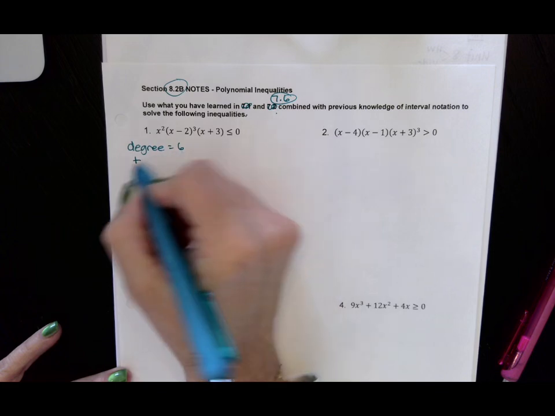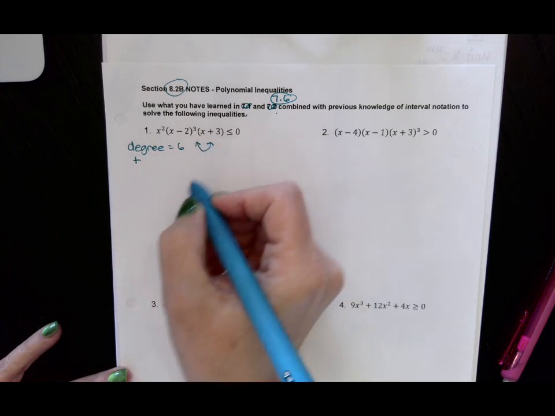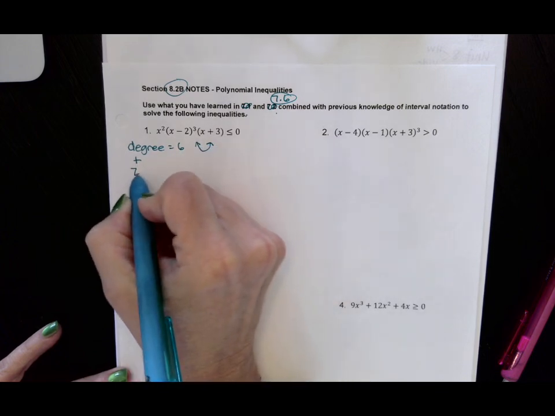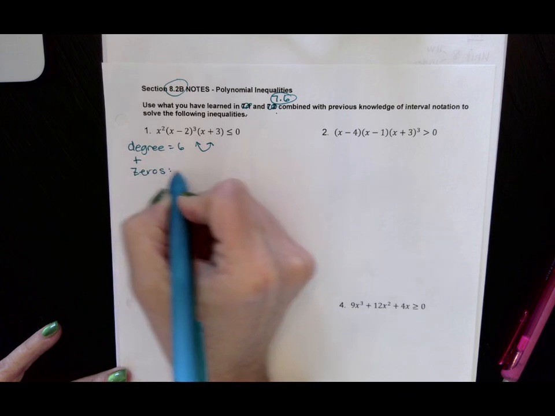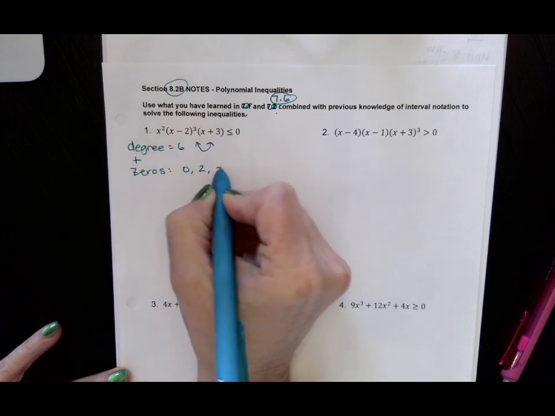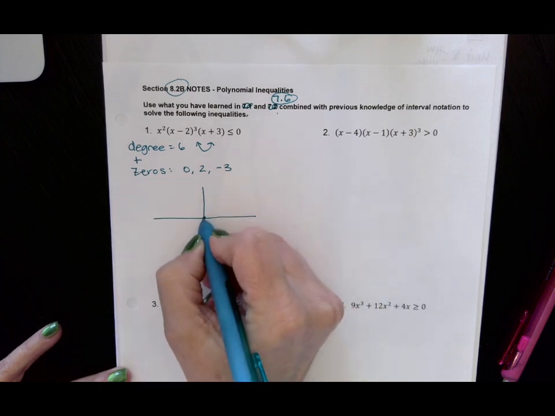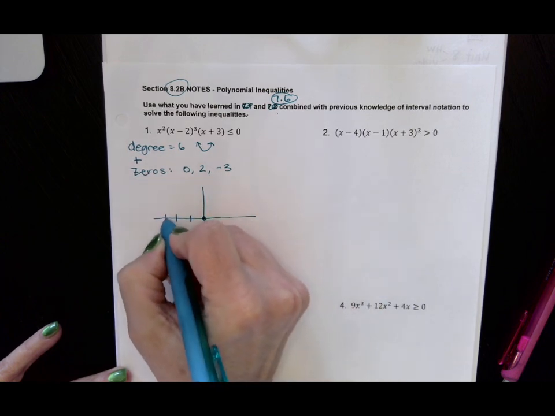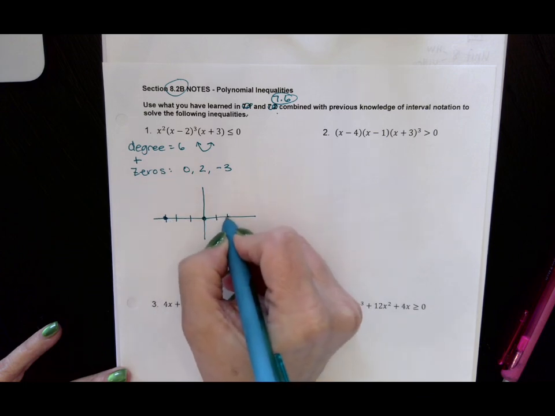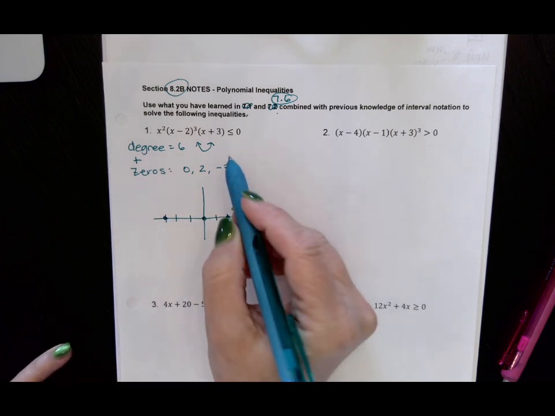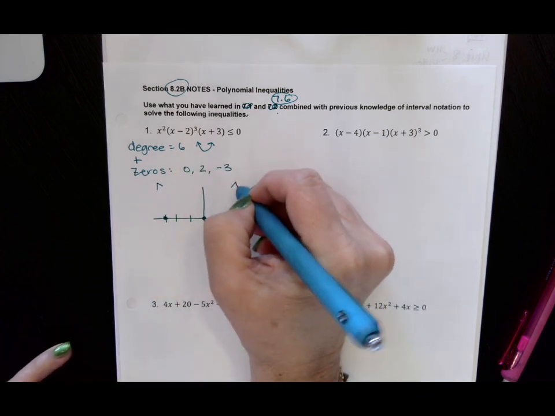So even positive is going to be up, up. And my zeros happen, let me write this down here, my zeros happen at 0, 2, and -3. So if I go down here, I have a 0 at 0, I have 1 at -3, and I have a 0 at +2. Okay, I know my end behavior is up, up.